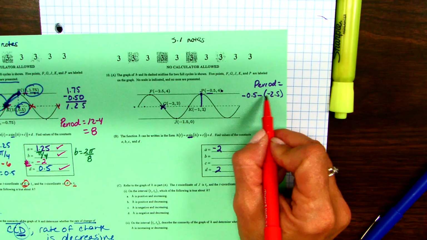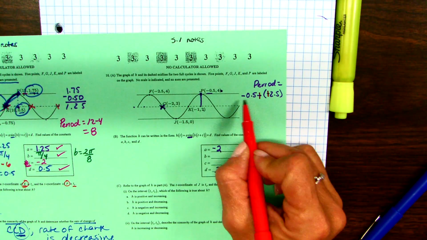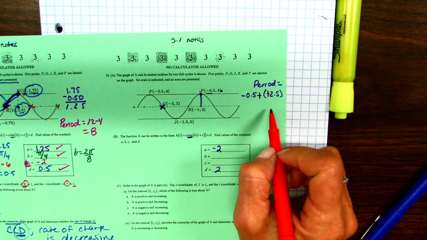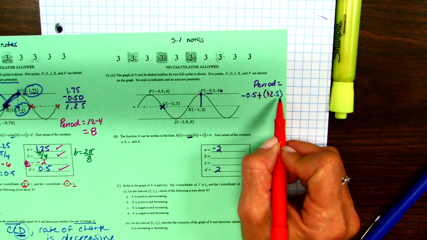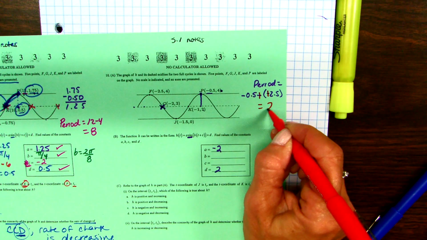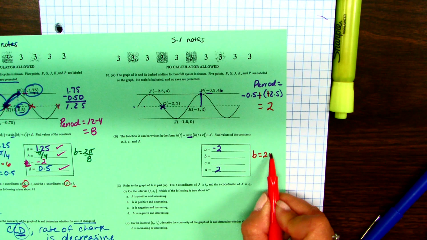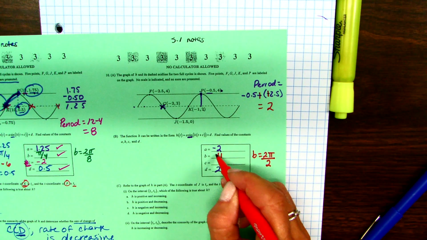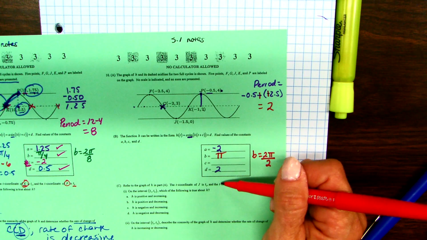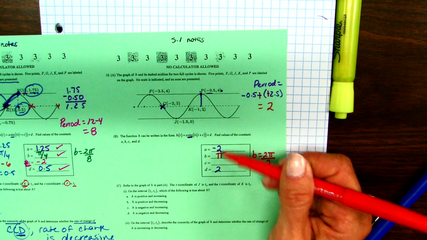Whenever you have a minus and a negative, they cancel each other out. And we're adding different signs, which actually means you subtract. If you take a half away from 2.5, what do you get? 2. So B is 2 pi divided by 2. Remember, all these numbers, no matter what your first point is, are non-negotiable. Everybody should have these same numbers.